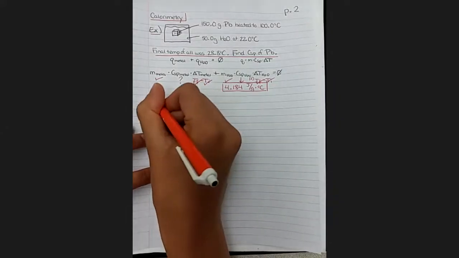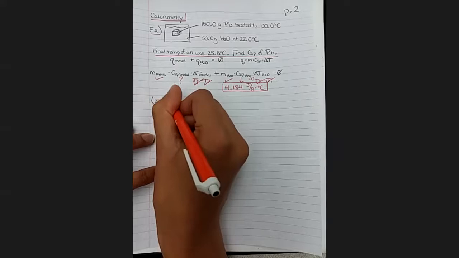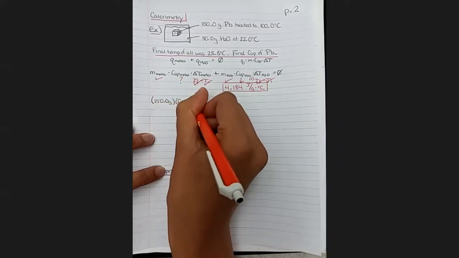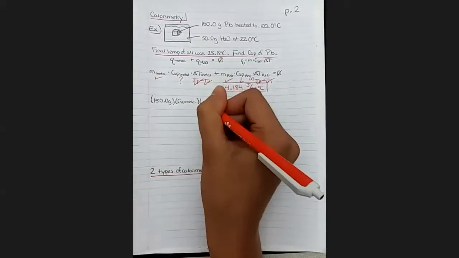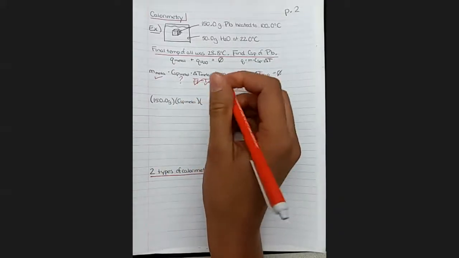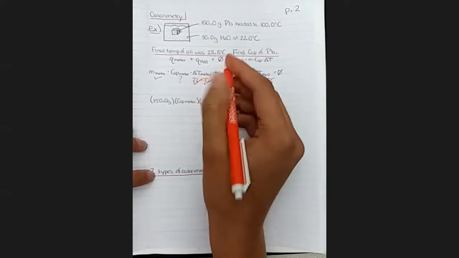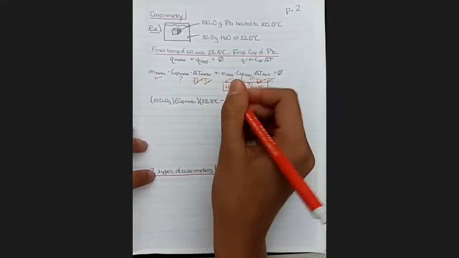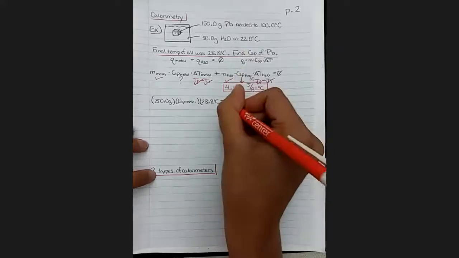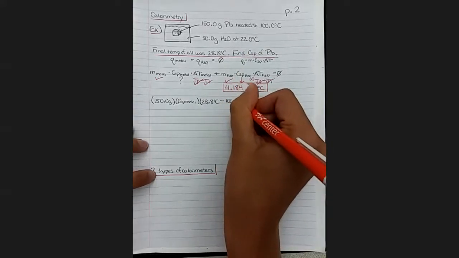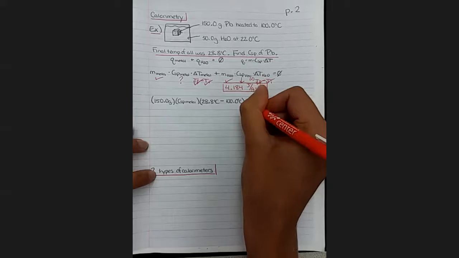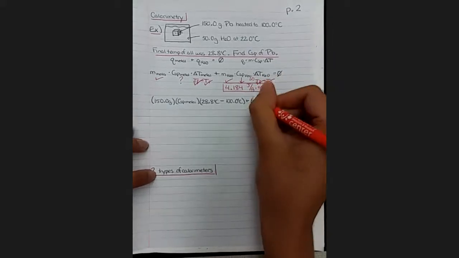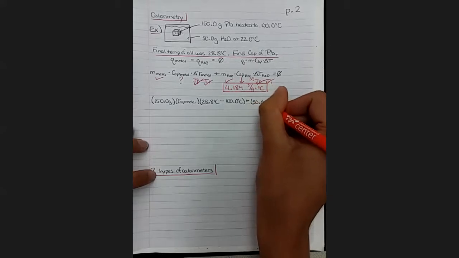All right, so the mass of the metal is 150 grams. We're trying to find Cs of our metal, of our lead. Final minus initial, make sure you're careful and you grab the right ones here. So the final temperature of everything was 28.8 degrees Celsius, and the initial temperature of the metal was 100. Remember, this is the only time in this entire chemistry course you will be allowed to use Celsius, so enjoy it while it lasts. Mass of the water, 50 grams.